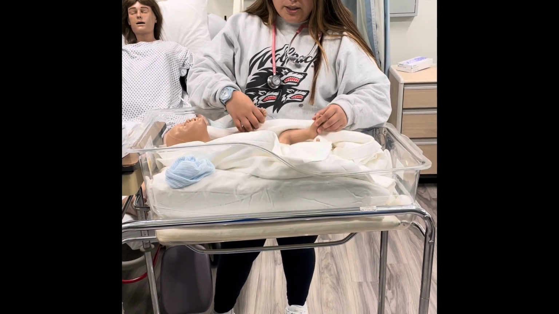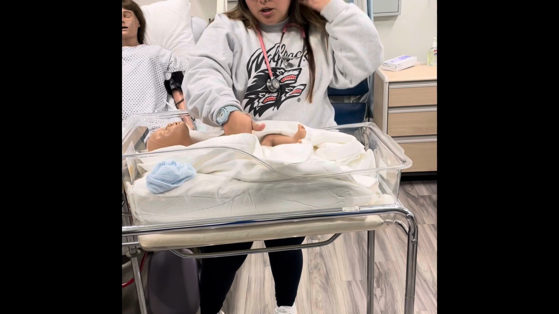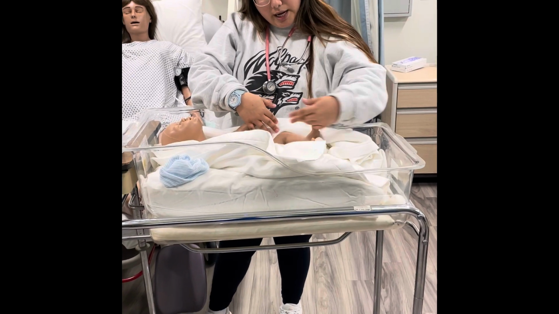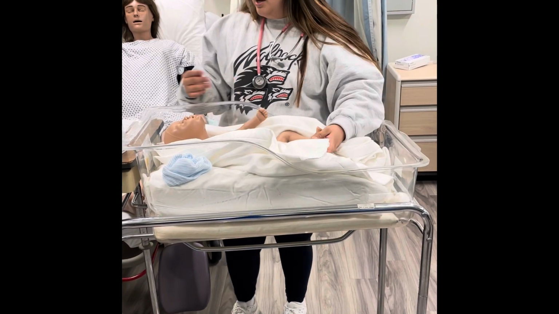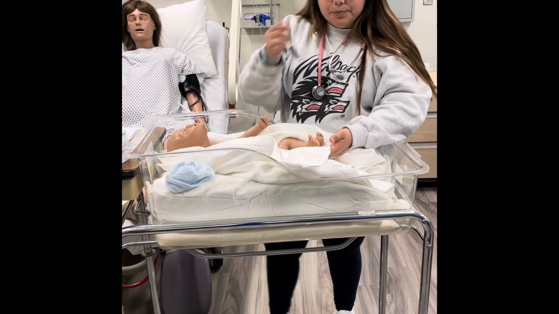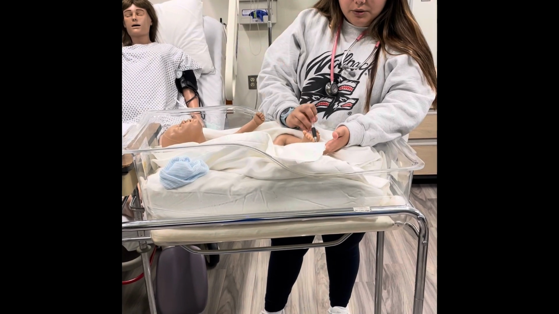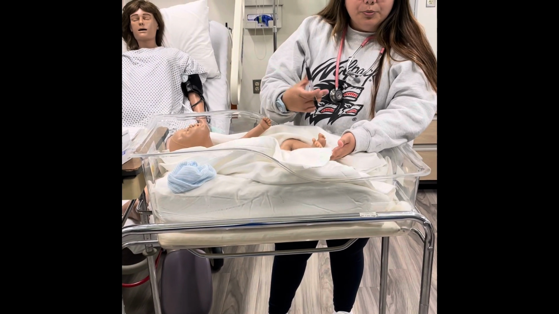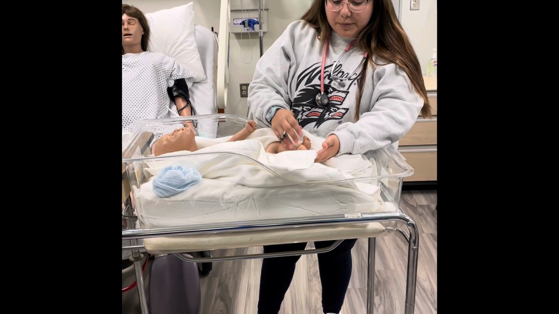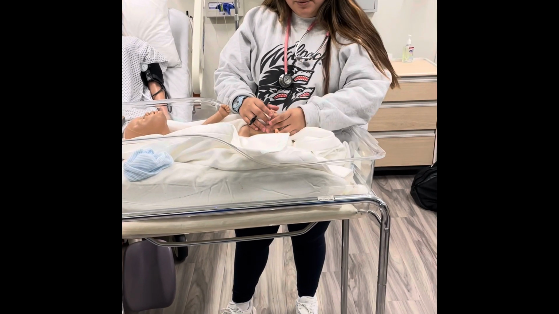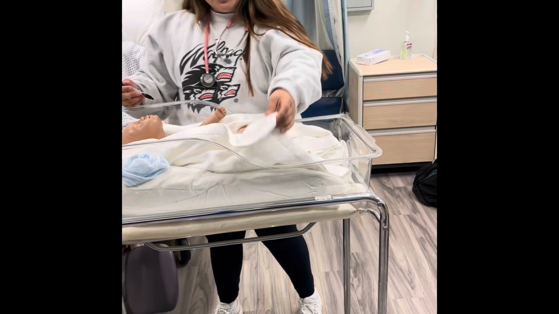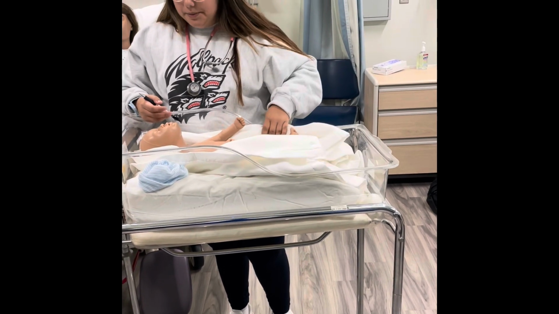Since I'm already at the feet, I'm going to check the length of their legs and make sure they're straight, that one doesn't look smaller than the other. Then I'm going to do the Babinski. I'm going to use maybe a little toothpick or my finger, and the baby's toes should fan out. That's a positive sign. We want that, and if it doesn't happen, we'll do further assessment.